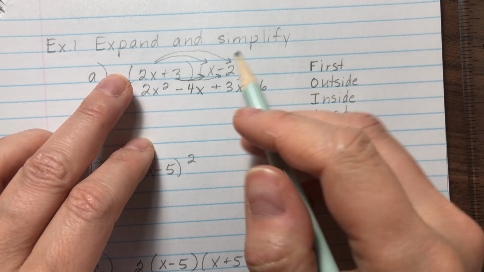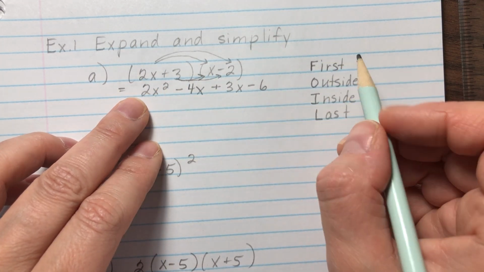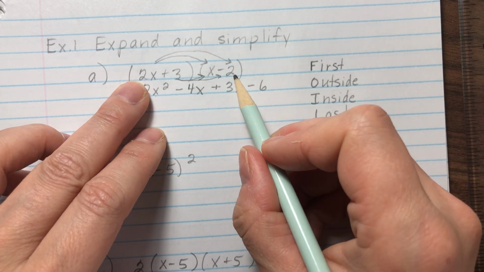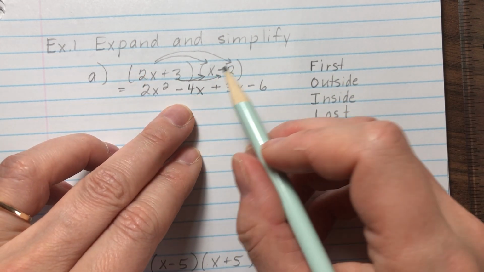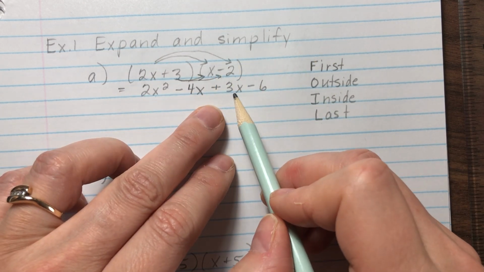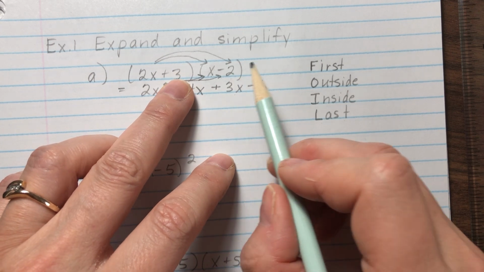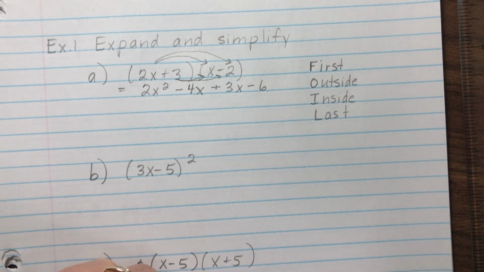So the first two terms are 2x and x. You're going to multiply them together. The outside terms are 2x and negative 2. You're going to multiply them together to give you negative 4x. The inside terms are 3 and x. You're going to multiply them together to give you 3x. And the last terms in each bracket are 3 and negative 2. When multiplied together, they would give you negative 6.